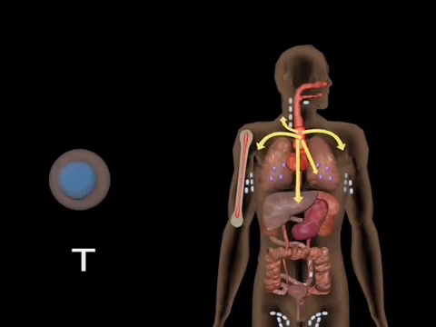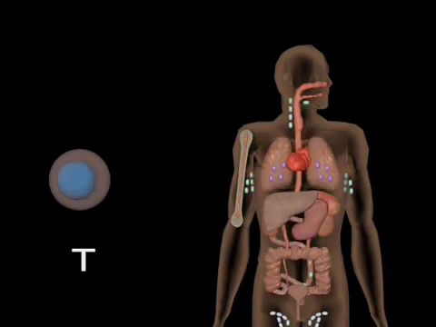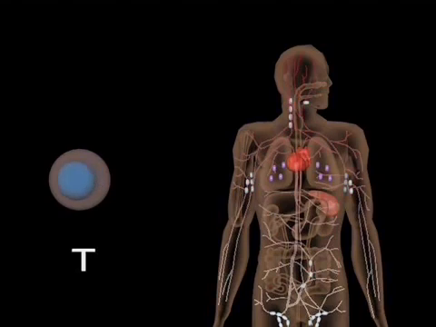From the thymus, they travel through the bloodstream to the various secondary lymphoid tissues, such as the lymph nodes, the Peyer's patches on the gut, or the spleen. They may circulate through the lymphatics back into the bloodstream.